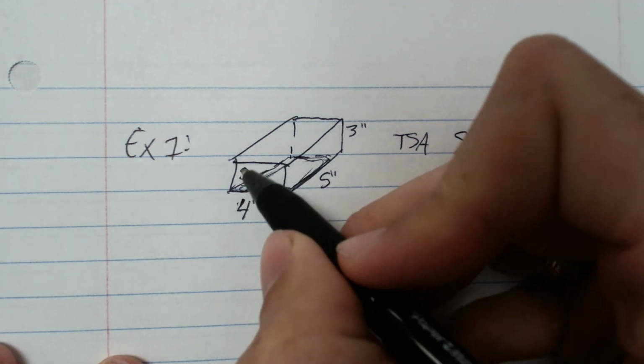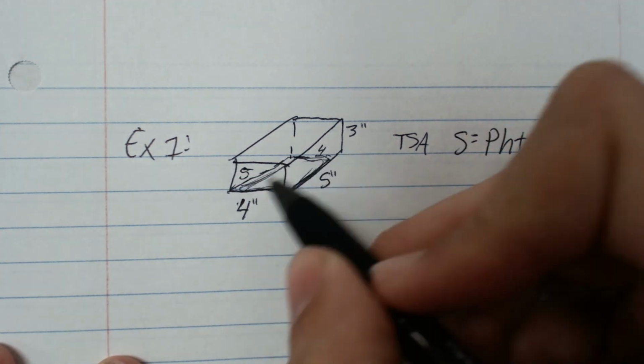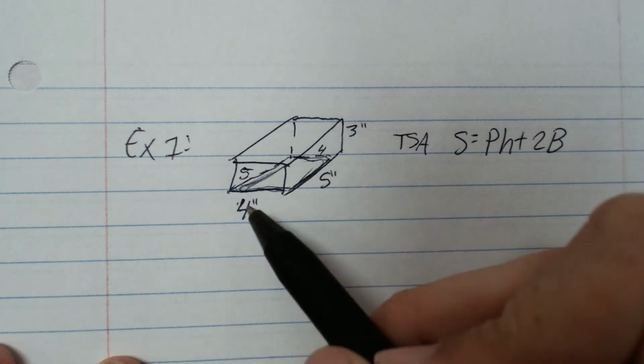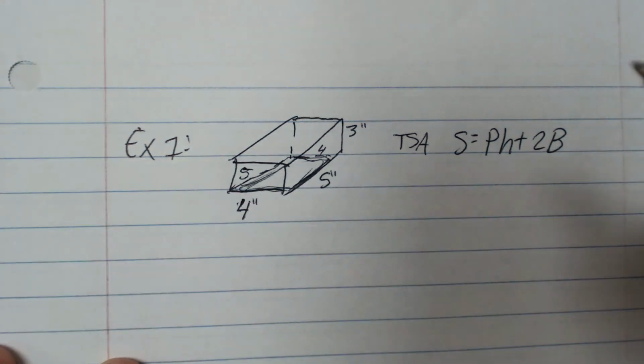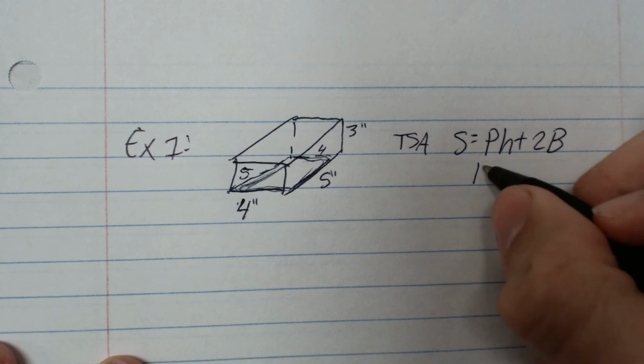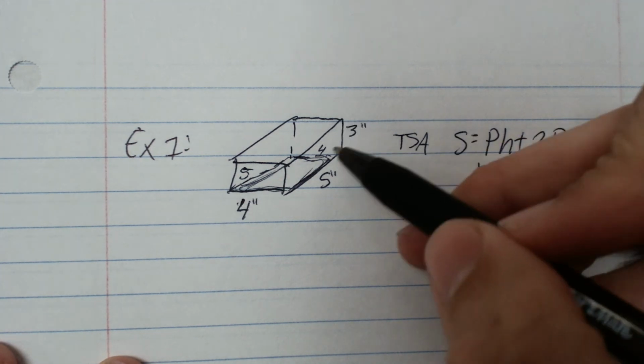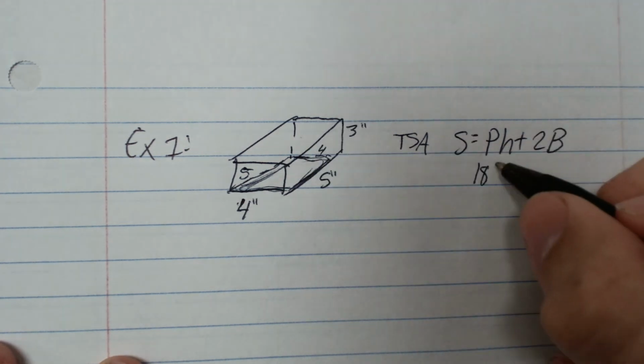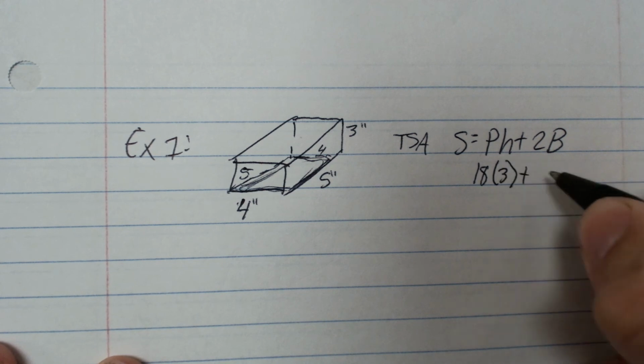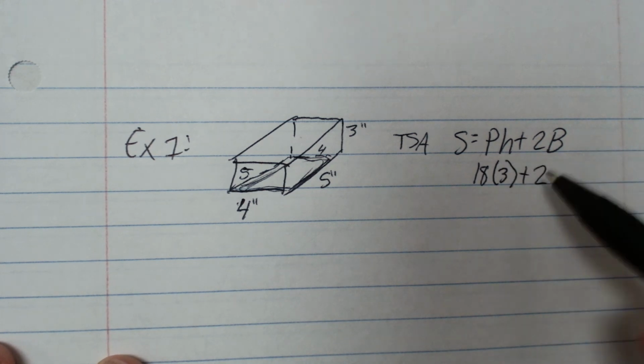This side would be 5. This side would be 4. Remember, you find perimeter by adding up all the sides. So 5 and 5 is 10. 4 and 4 is 8. 8 and 10 is 18. The height, how far apart our bases are, would be 3, plus 2 times the area of the base.